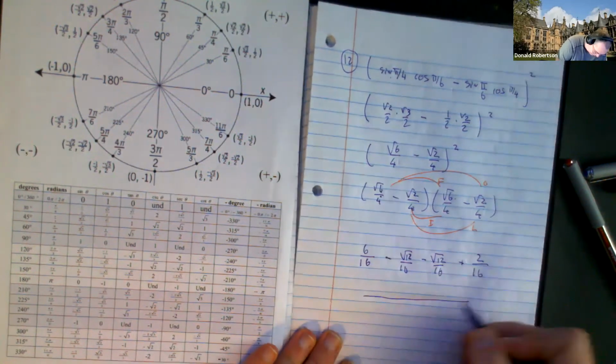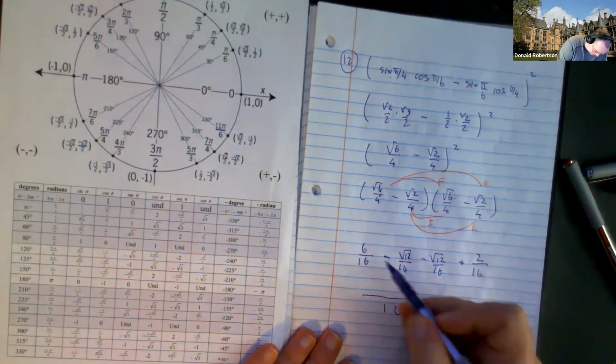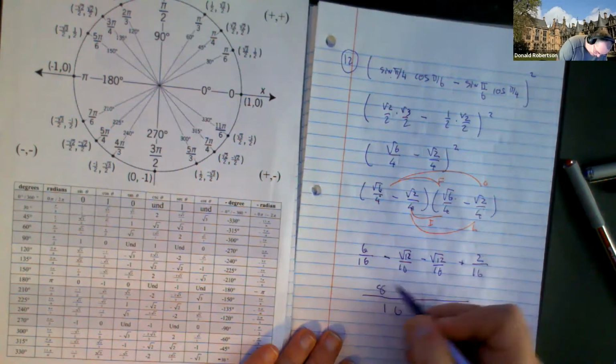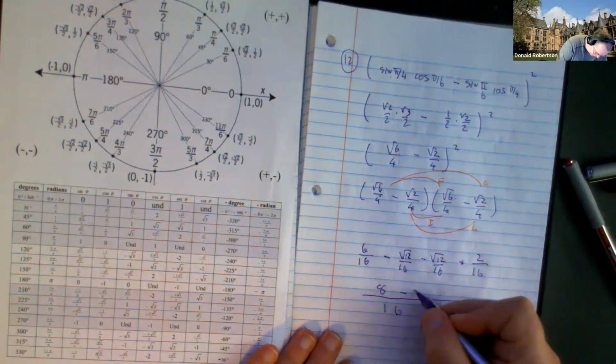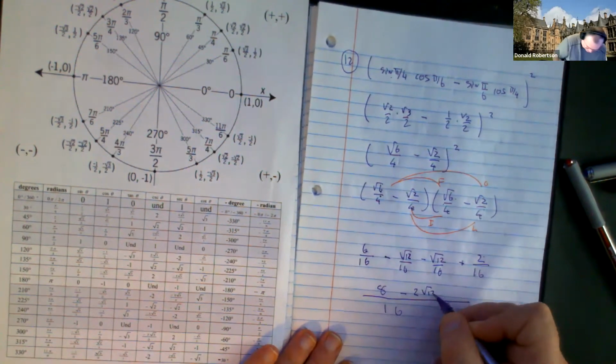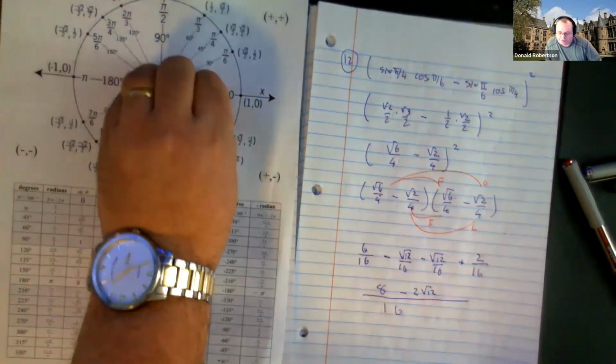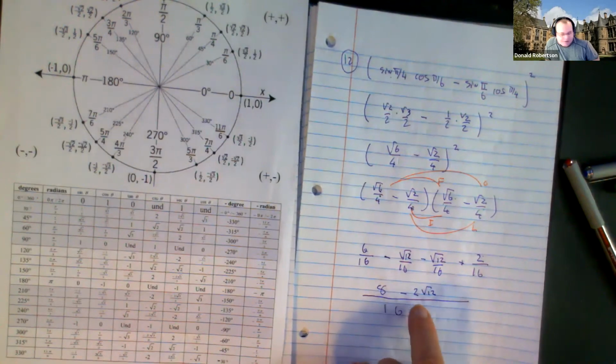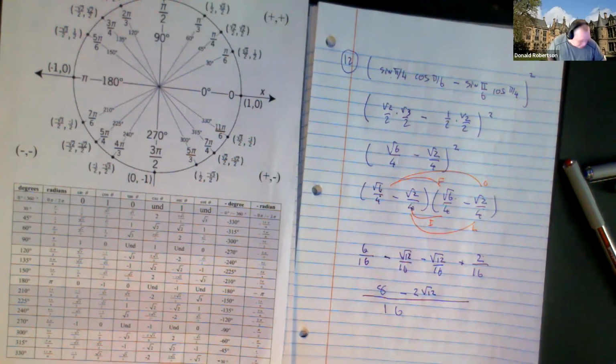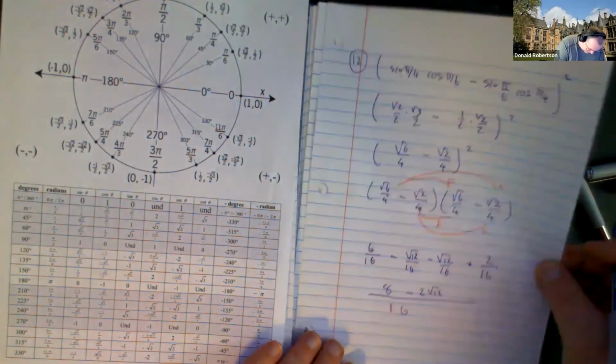So since everybody is over 16, I can add the numbers together and get 8, and I can combine these two together and get that. So it's really just basically manipulating calculations involving sines and cosines from a unit circle. And you might think that is the best answer you can get, but it's not.